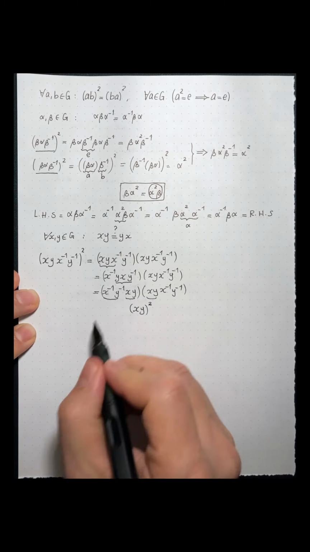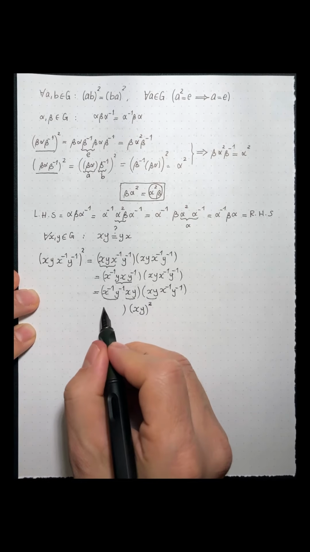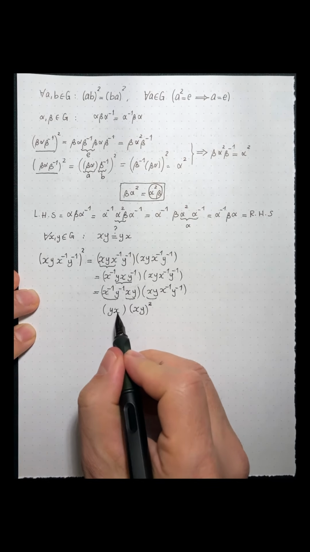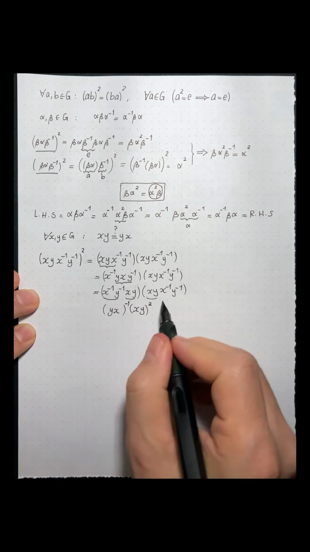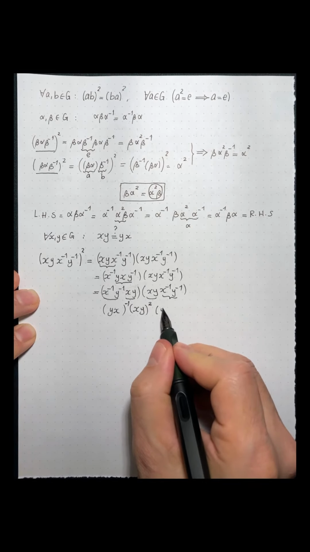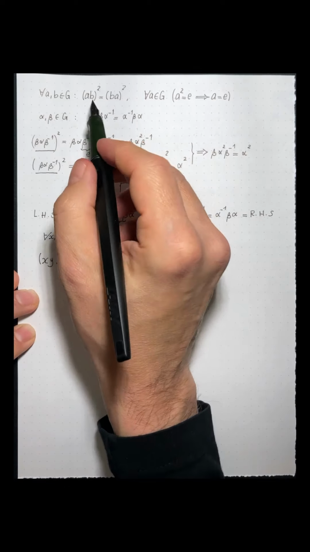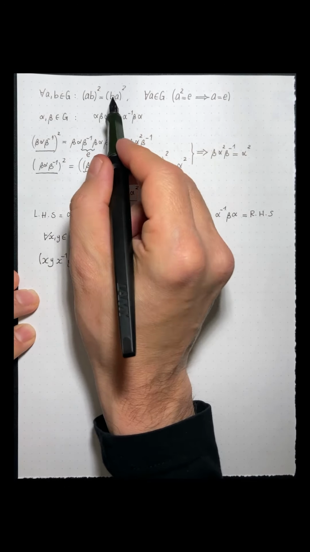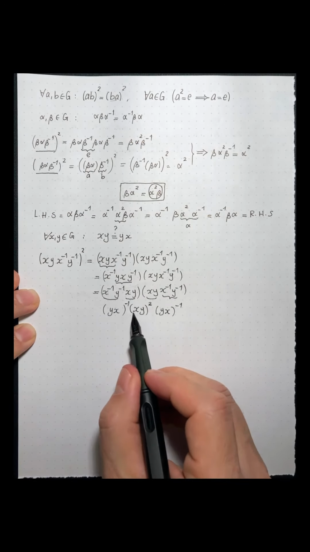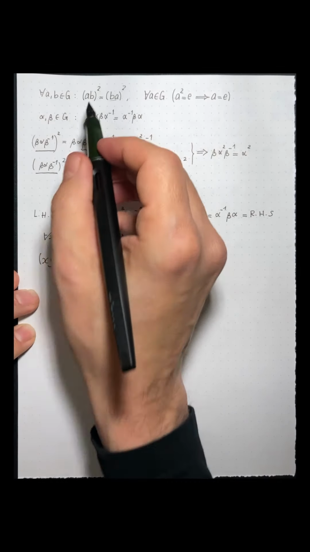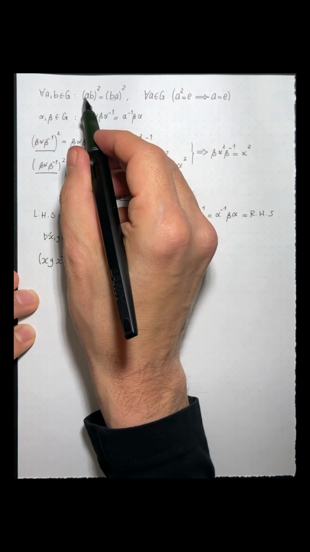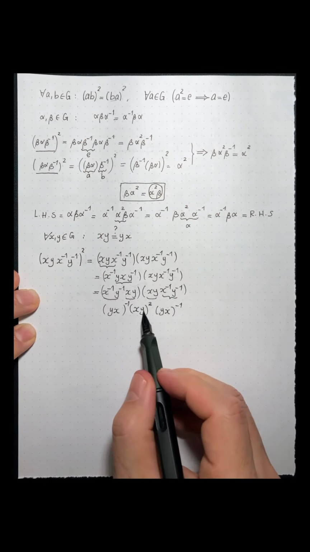And this is a famous group theorem, so I can write it as y⁻¹ x⁻¹. And the same story here. This becomes y⁻¹ x⁻¹. But what do I see? I can go back here and use this property once more. I have (xy) to the second power. If I have a second power, I can commute the elements. So I can commute these two.